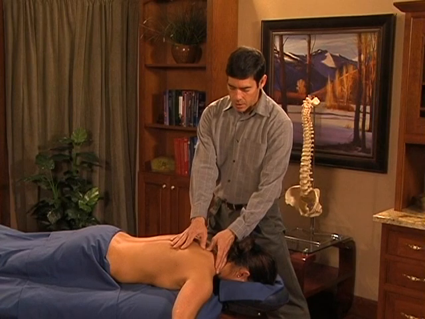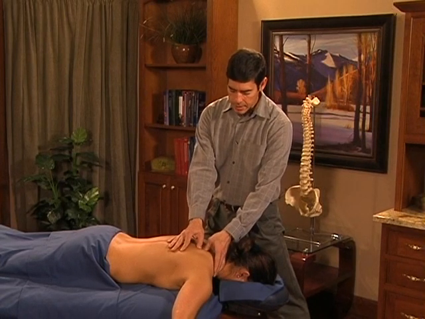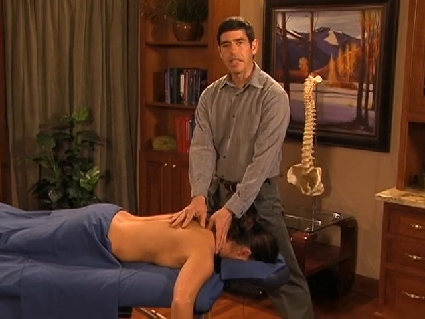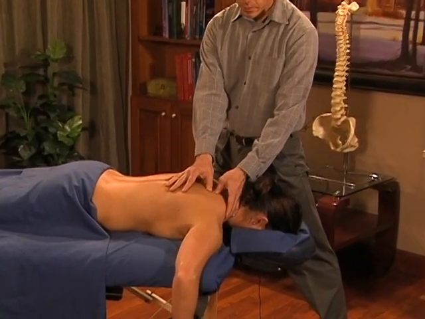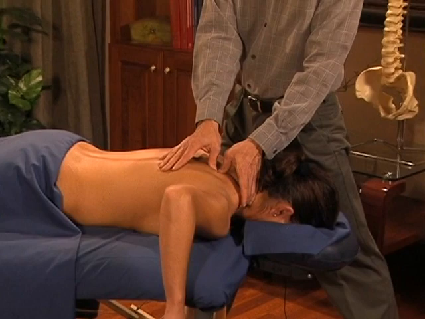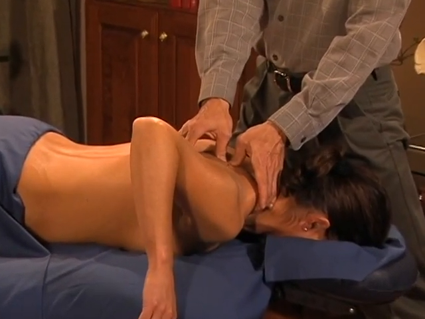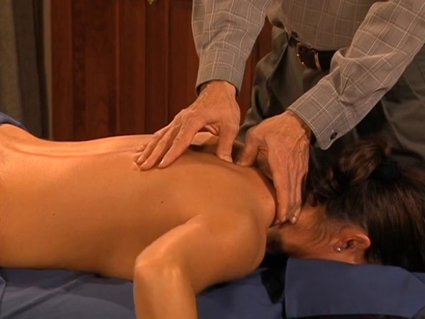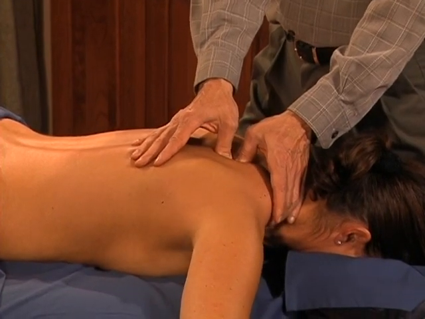For this technique, simply find tender points in the rhomboids or mid-trapezius and then have the client engage in an active concentric action of retracting the shoulder, pulling it back together as if the shoulder blades were being squeezed together in the back while you maintain pressure on that point.